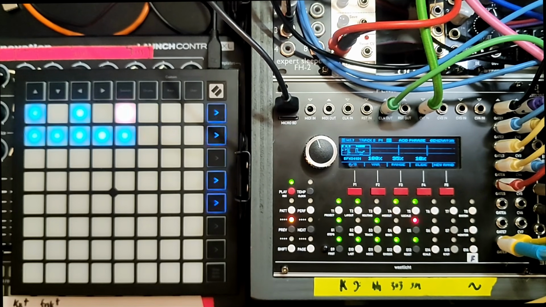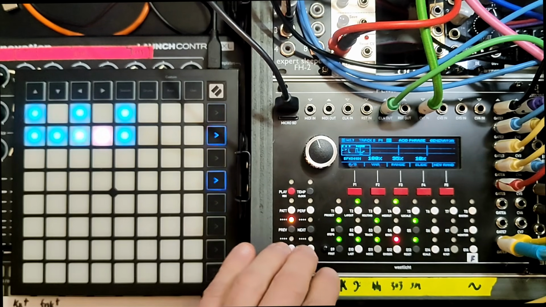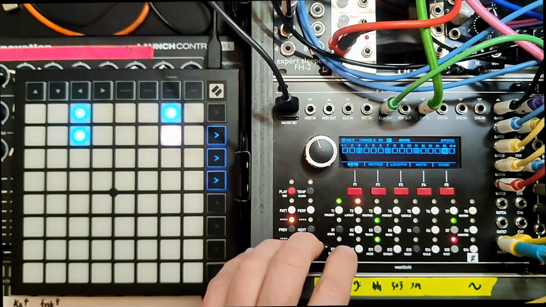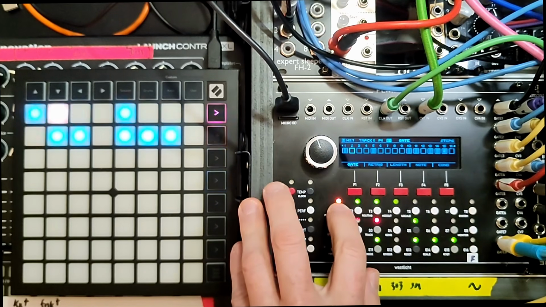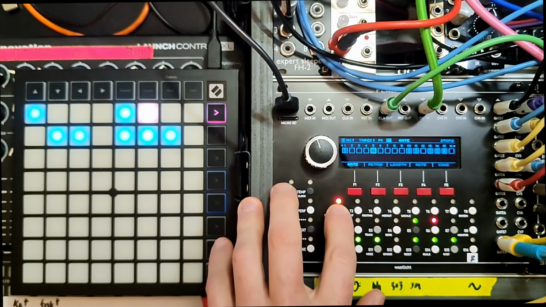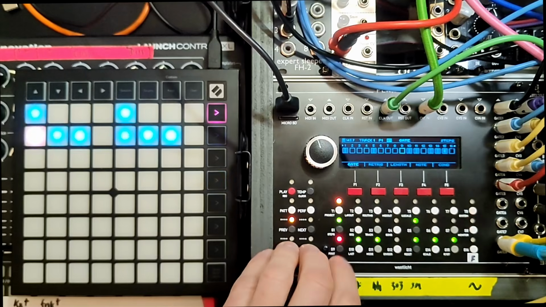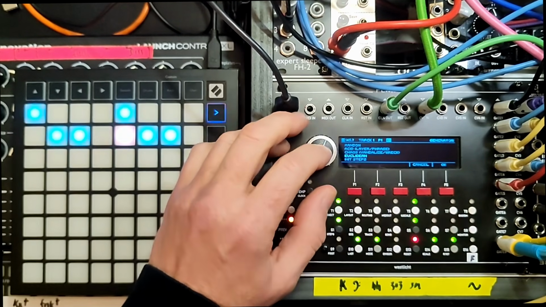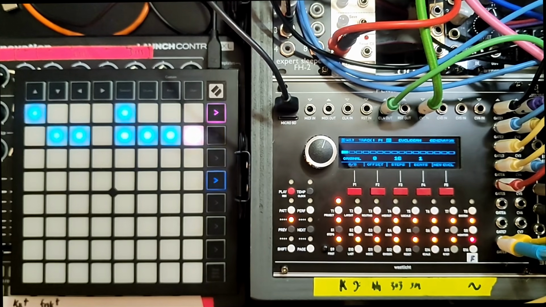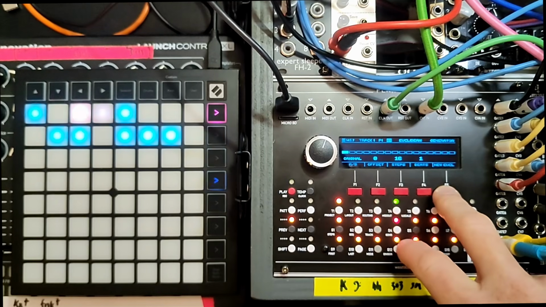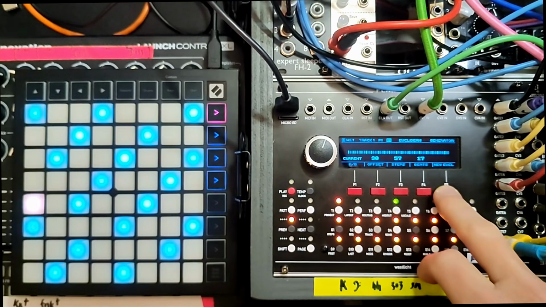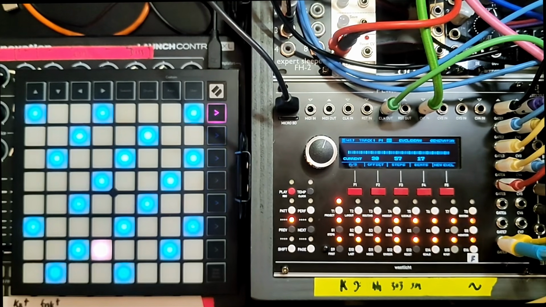Let's call this an arbitrary default state of the parameters for each generator. Maybe this is much more simple to show you on the Euclidean generator, so let's go on the kick track maybe. Generator menu, Euclidean. Let's get a new Euclidean rhythm sequence.